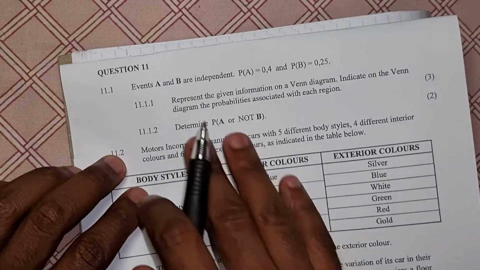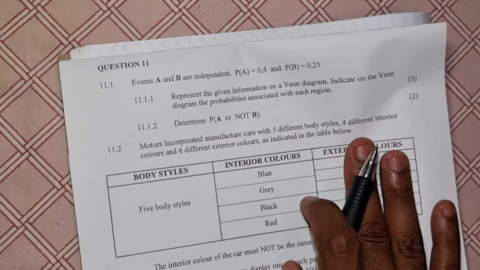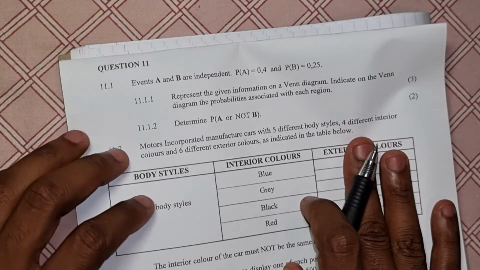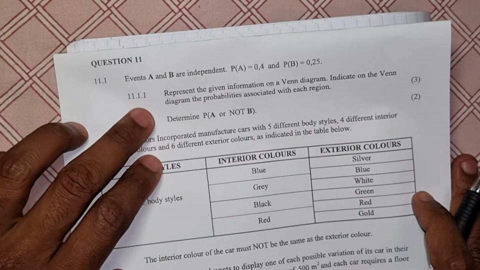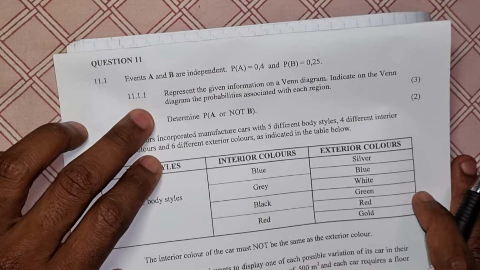Now for a fact that these events are independent, we know that there is an intersection between these two events, which is event A and B. Now 11.1.1, it says represent the given information on a Venn diagram. Indicate on the Venn diagram the probabilities associated with each region.